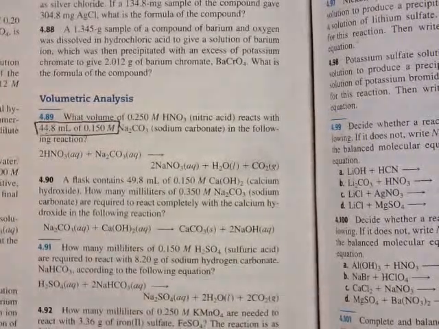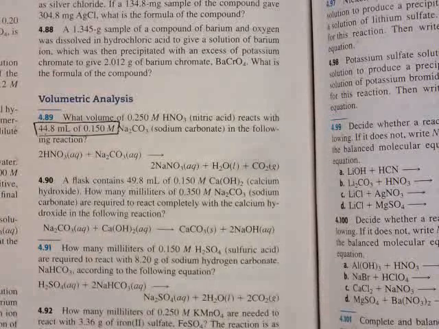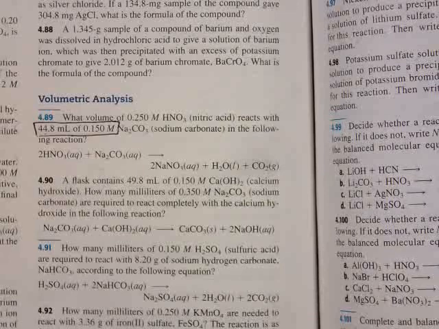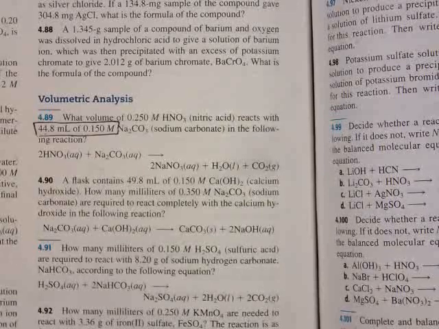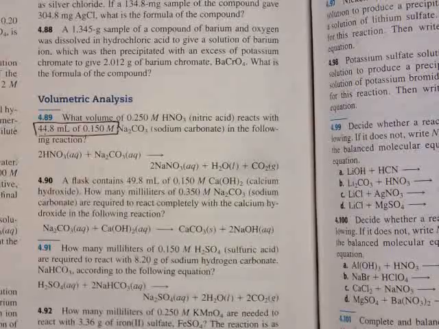When you see them together like that, it's solution data, and it should strike you as the device through which you will convert to moles. Molarity times volume in liters equals the moles of the reagent you're working with. Molarity times volume is moles. So that's why I'm showing you this.